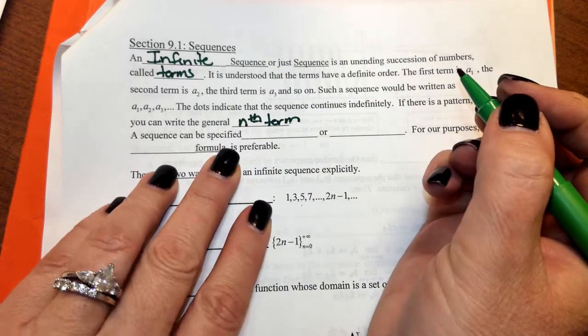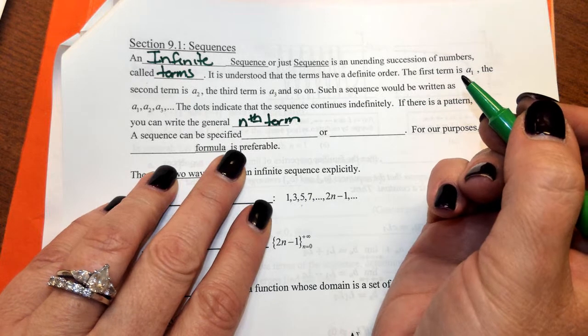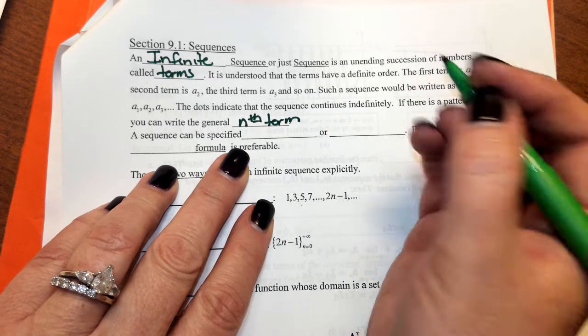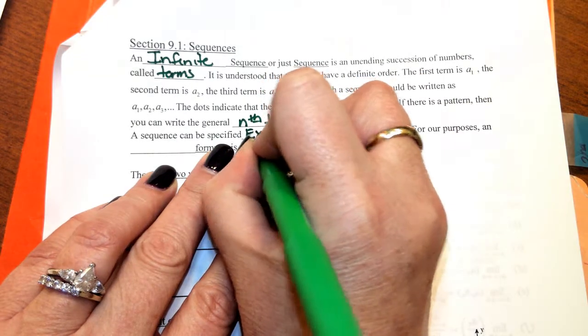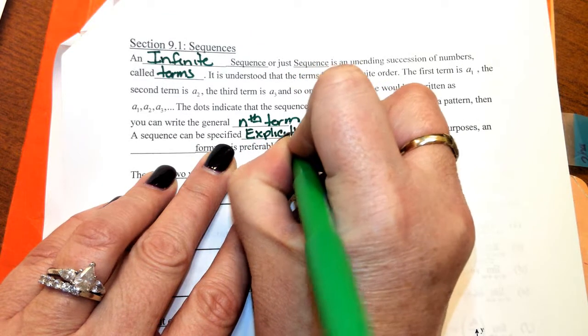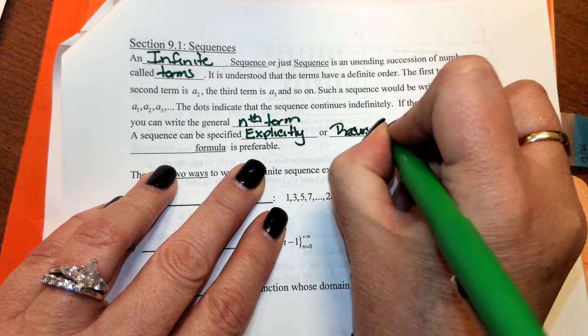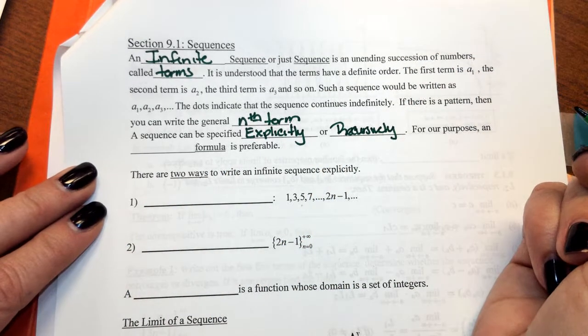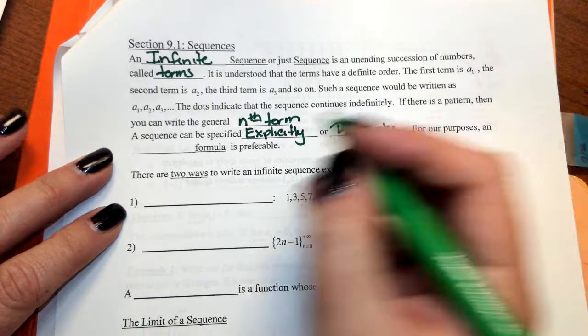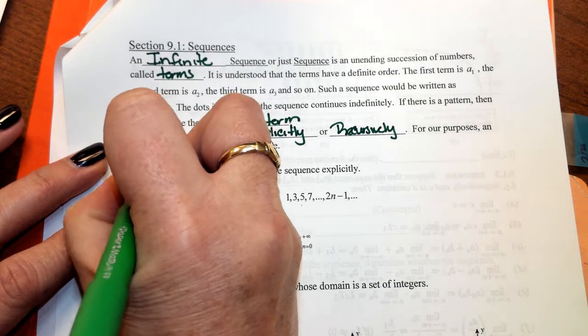A sequence, if you remember from Algebra 2, can be specified by two different formulas. One is your explicit, or recursively. For what we're going to be focusing on with the sequences, we'll be looking at the explicit formula.